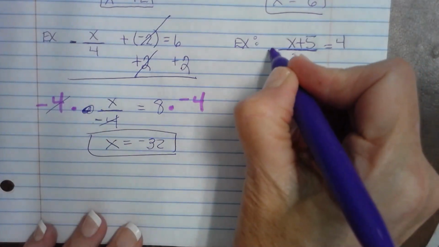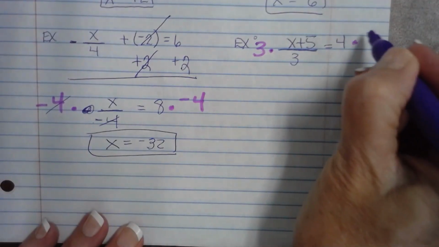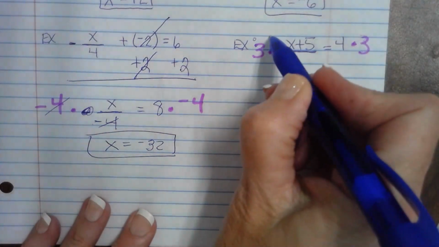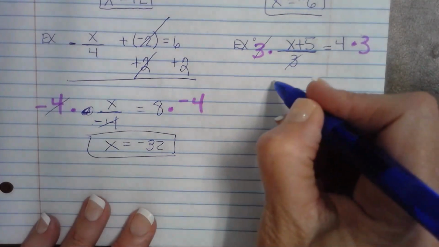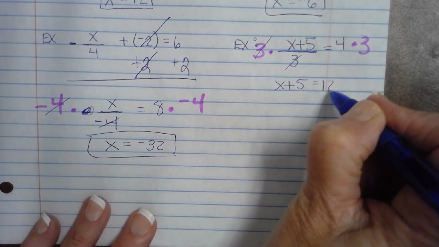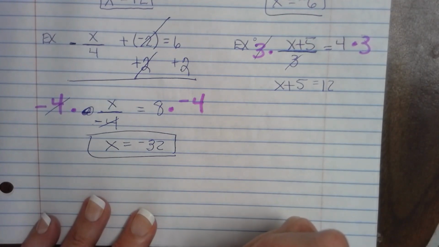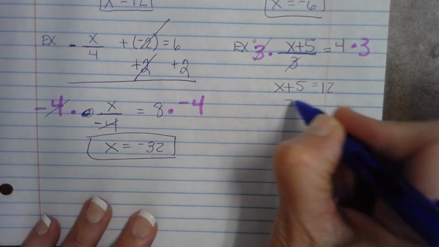So I'm going to multiply by 3. Three on top, 3 on bottom cancels. I'm left with x plus 5 equals 12 because I'm multiplying there. Look how simple that got, y'all. And now what's my last step? Subtract 5. Subtract 5.